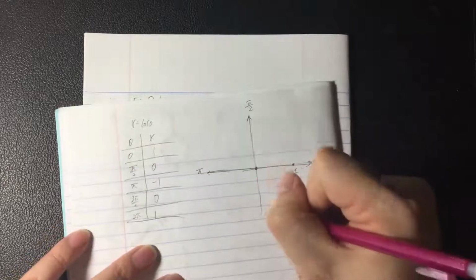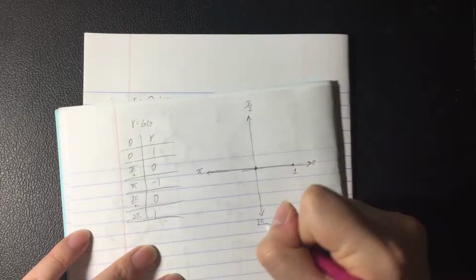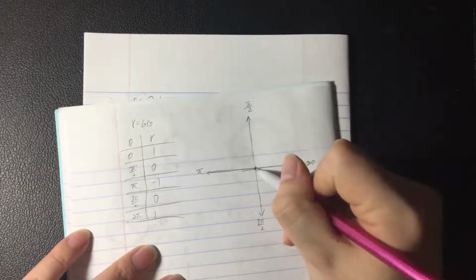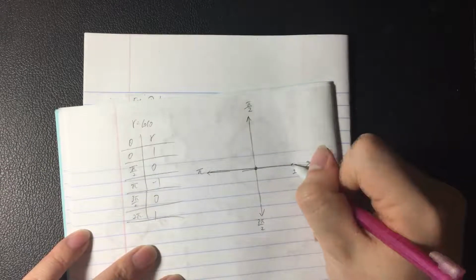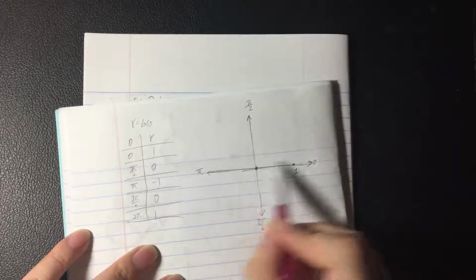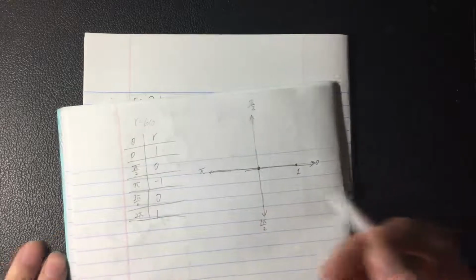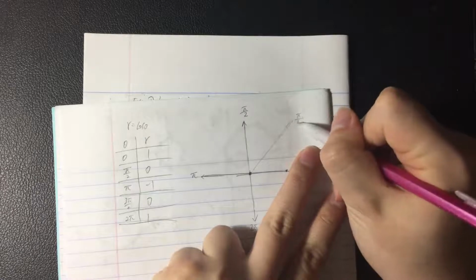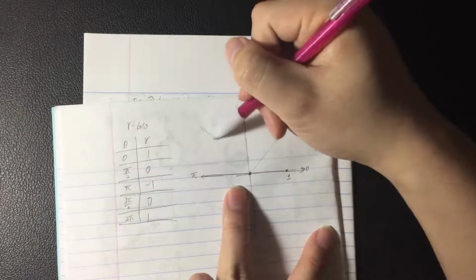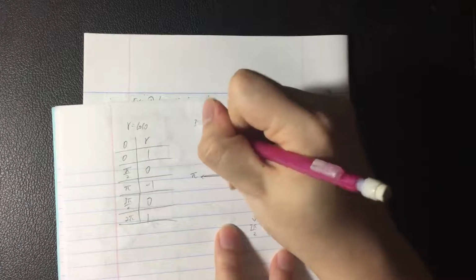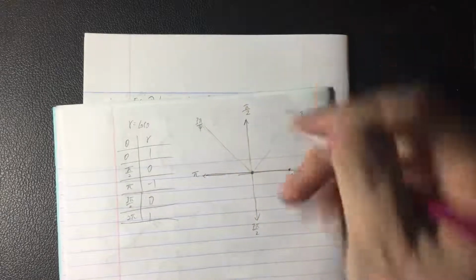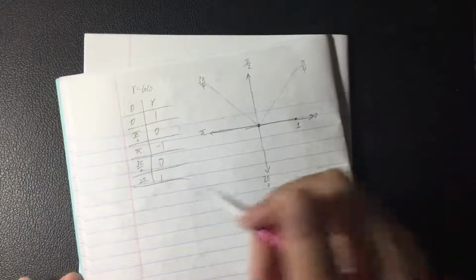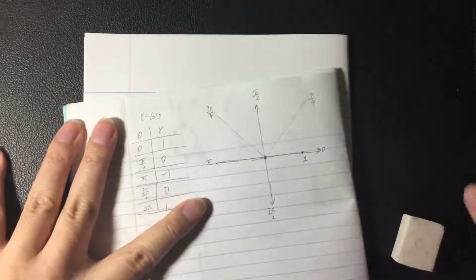When theta is 3 pi over 2, r is 0. Go back to the origin. When theta is 2 pi, r is 1. 2 pi is here, r is 1. The point is here. It looks like we keep going back and forth between these 2 points. We can't sketch a curve, so we need more points in the middle. Let's find what's in the middle when theta is pi over 4 and when theta is 3 pi over 4. Let's make a table.